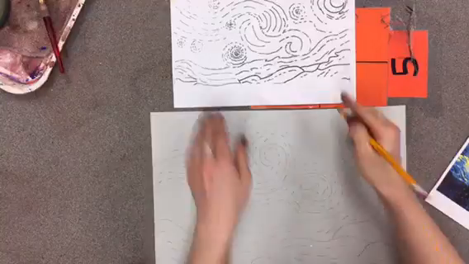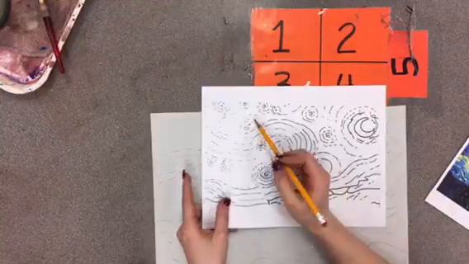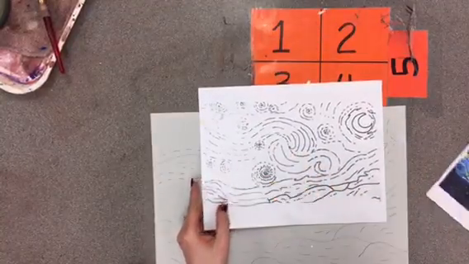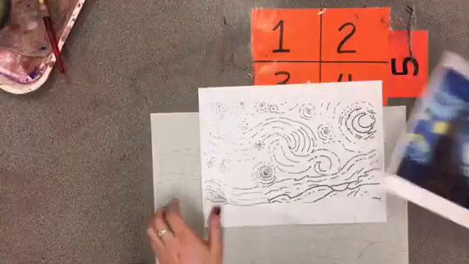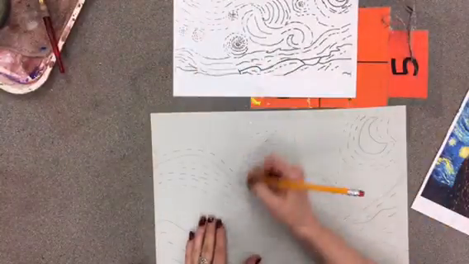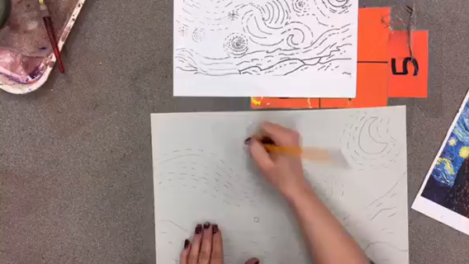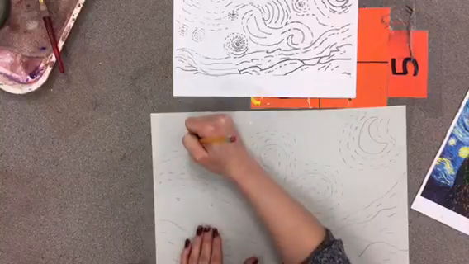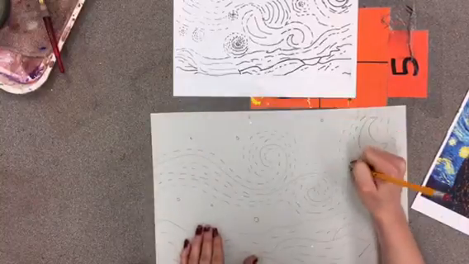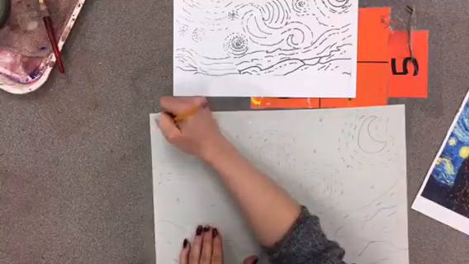Okay. Now in the rest of the sky here, I see some areas that look like little circles. These are all the bright stars in the sky. So I'm just going to kind of do this randomly. It doesn't have to be perfect. Just some little circles all around in my sky. Looks like there's about 10 stars or so.